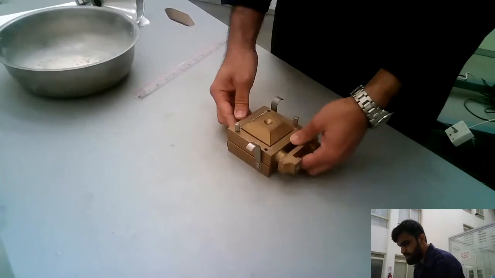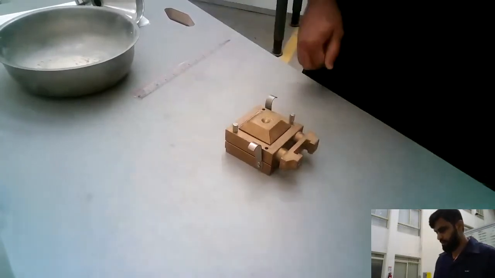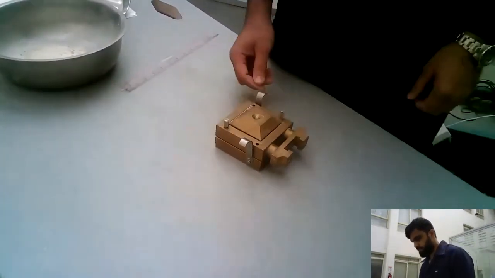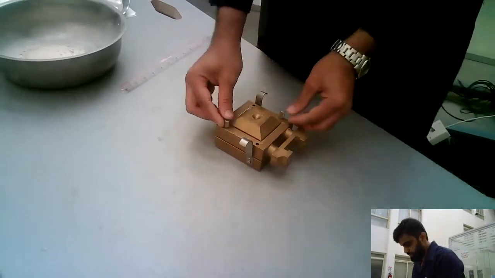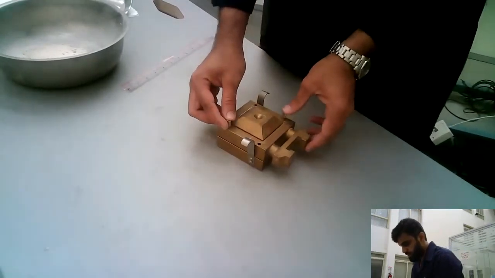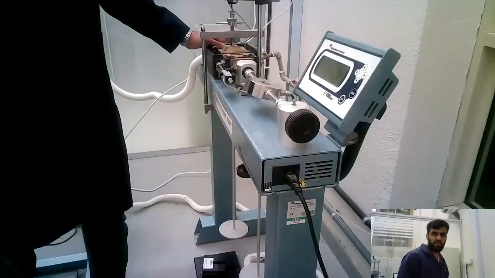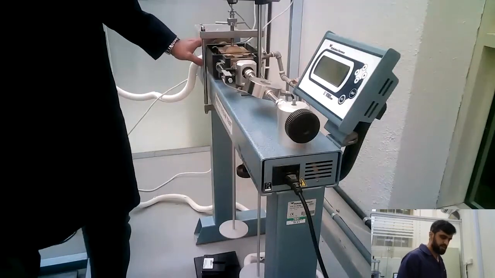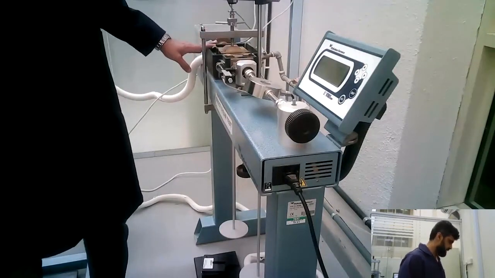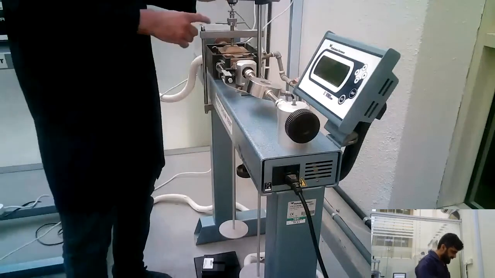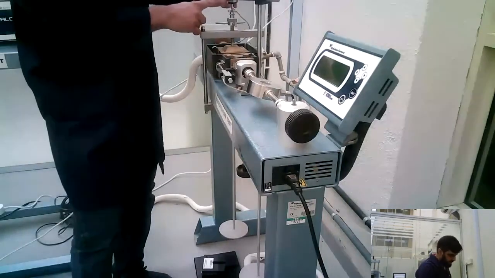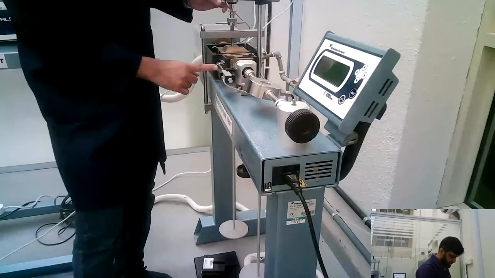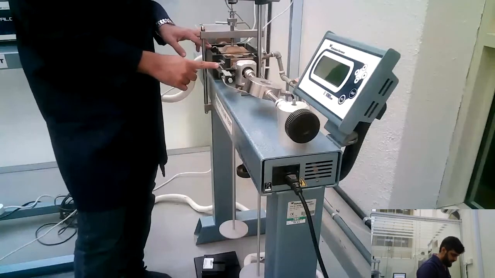Okay, now this is ready to be placed in the equipment for doing our trial, but we have to remove the pins when we put this in the equipment. Okay, so now we have placed the shear box along with the soil sample in our testing equipment. Now also I have arranged the LVDTs to measure the vertical displacement and the horizontal displacement.